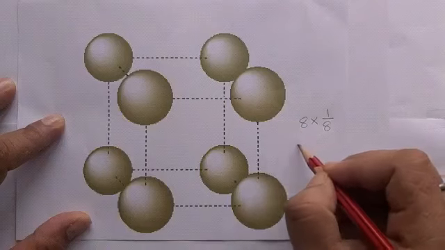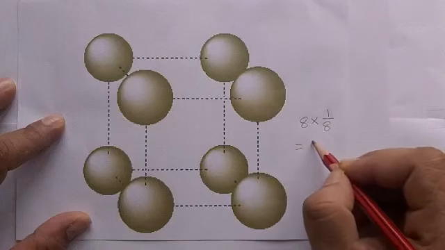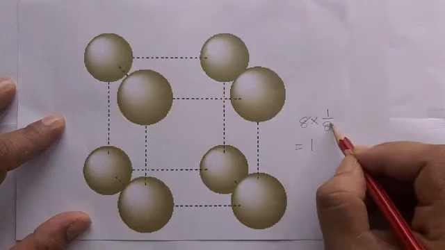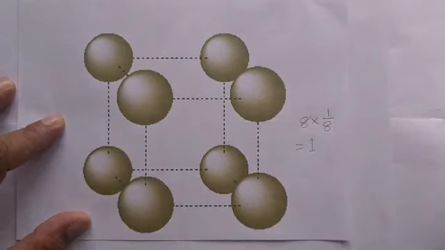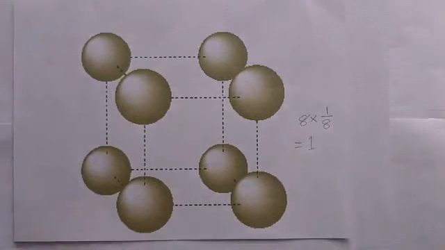So this value comes out to be how much? 1. By cancelling, we are getting 1. So in this structure the contribution is 1 atom. This is in the case of the primitive cubic unit cell, or simply we can call it the simple cubic unit cell.